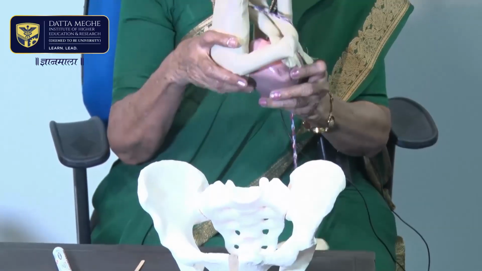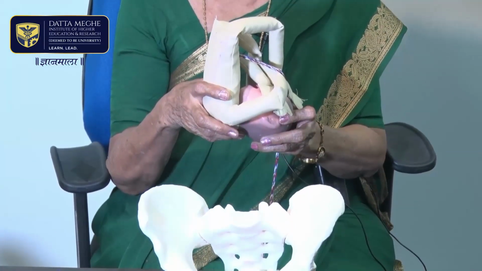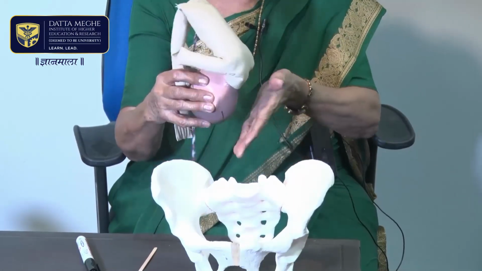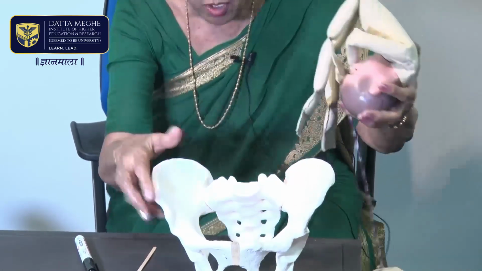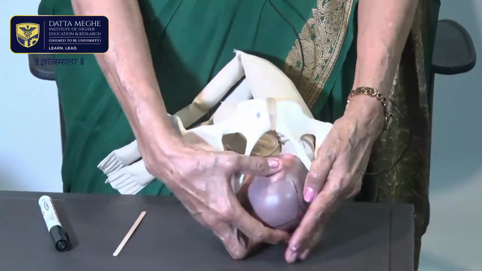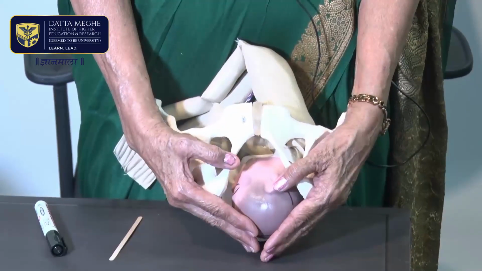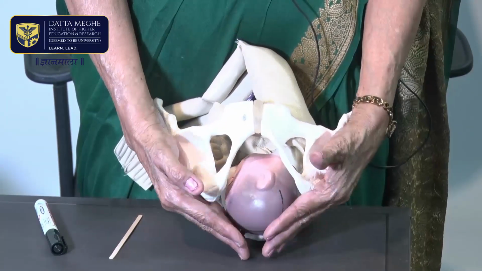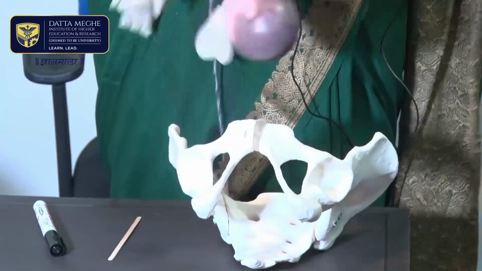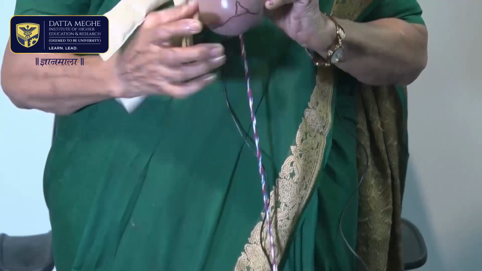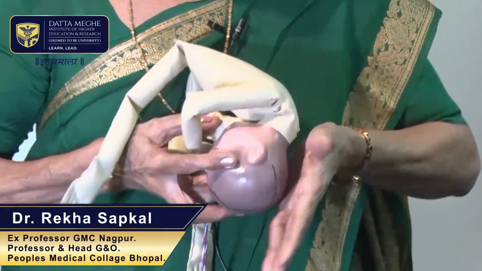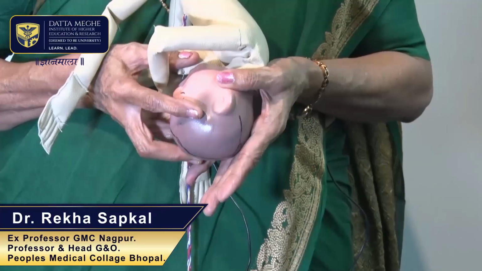So, occiput is a denominator, but remember in vertex presentation occiput is also a leading part. Leading part is the part which first touches the pelvic floor during labor. Now suppose it is like this. What is the leading part in vertex presentation? It is occiput. It is touching the pelvic floor. Sinciput is at a higher level like this. Suppose it is a well flexed head, which pole is down? Occiput is down. This pole is up. So, occiput will first touch the pelvic floor in the second stage of labor.